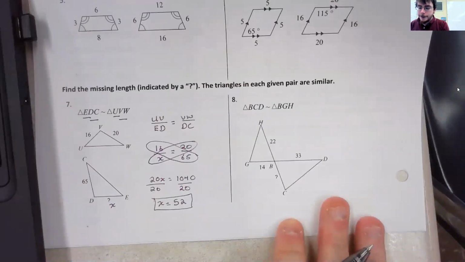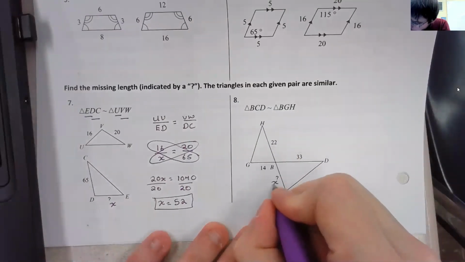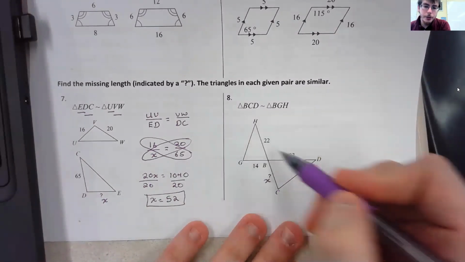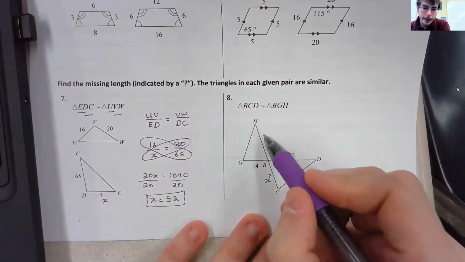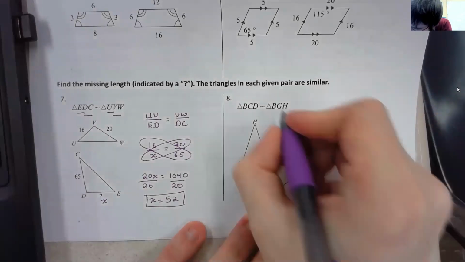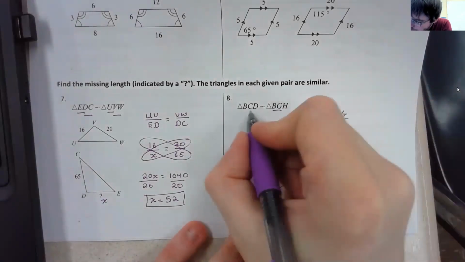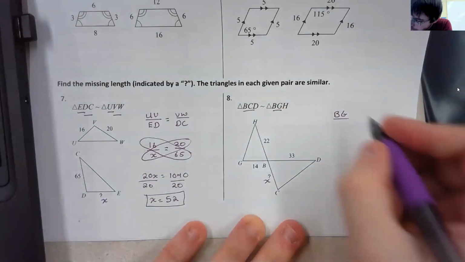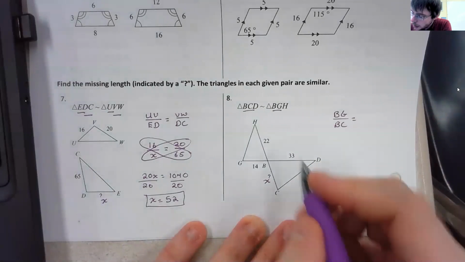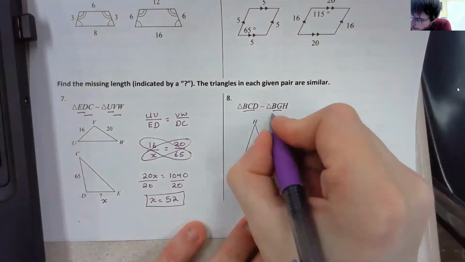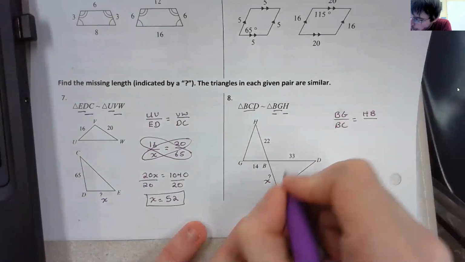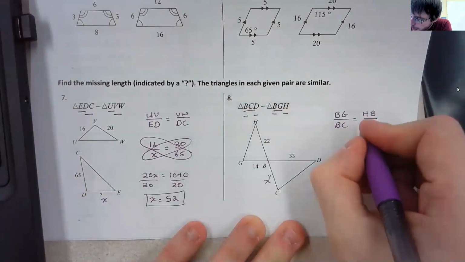Number 8, I'm going to go ahead and put an X next to the question mark. I'm going to start with this triangle here on the left, the smaller one. So we have BG. BG is in the first and second spots. BC is in the first and second spots, so BG over BC. Then we have HB, which is in the first and third spots. And first and third spots, we have BD here.